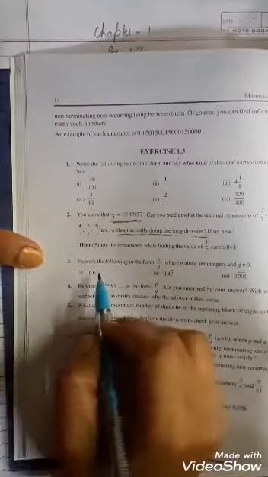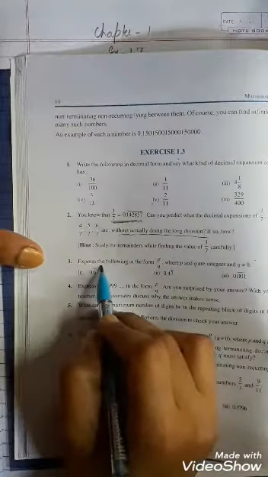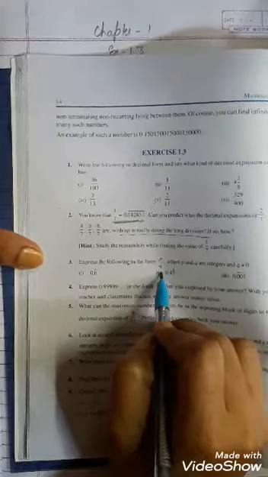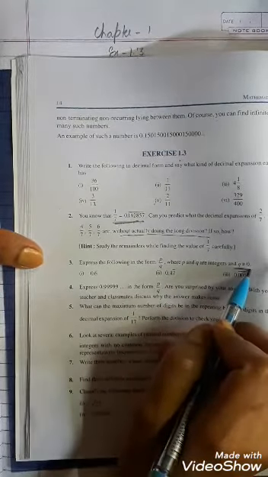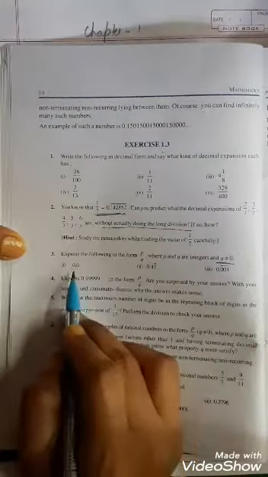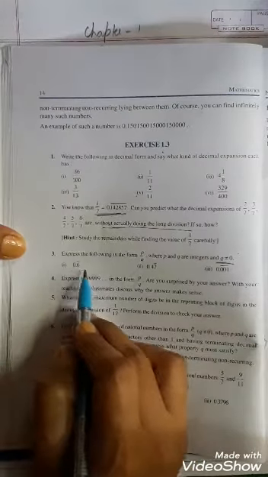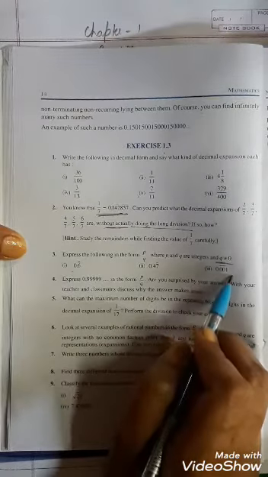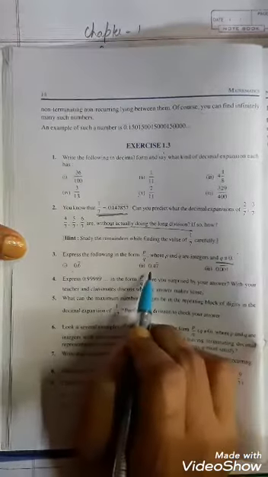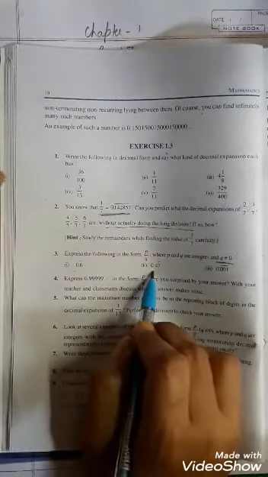Now see the third sum: express the following in the p by q form, where p and q are integers and q is not equal to 0. So we have to represent it in p by q form. The first one is 0.6 bar, the second is 0.47 bar and the third is 0.001. So I am going for the second part, that is 0.47 bar.